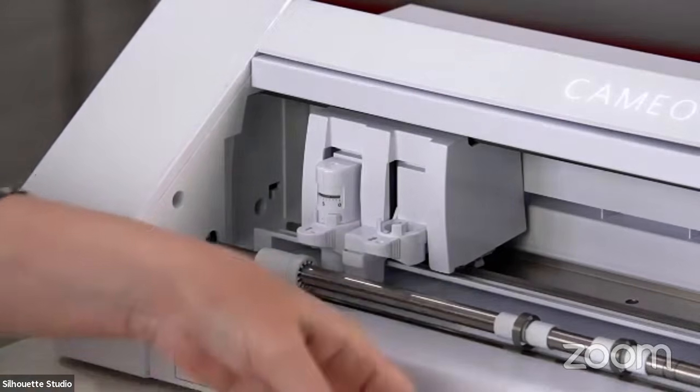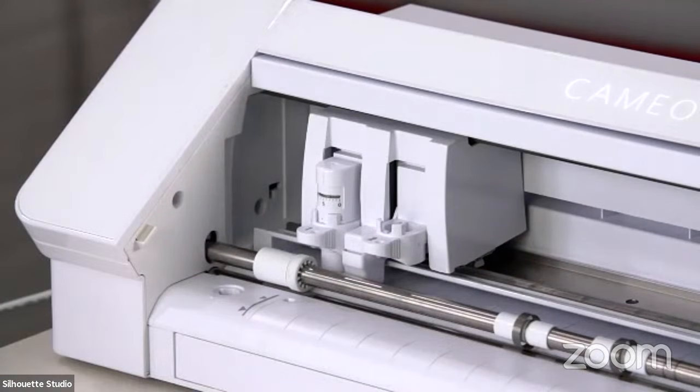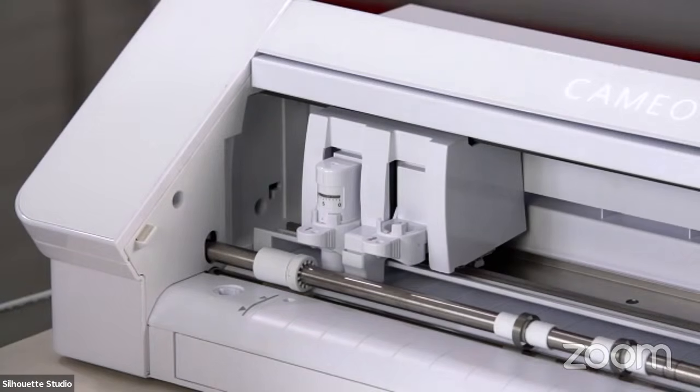And okay, question. Is there an auto blade only for the 4, or is there one for an older machine? So the auto blades go back to the Cameo 3. So Cameo 3 and Cameo 4 and Portrait 2, I think the Portrait 2. Okay, don't quote me on that. Definitely the Portrait 3 uses an auto blade.